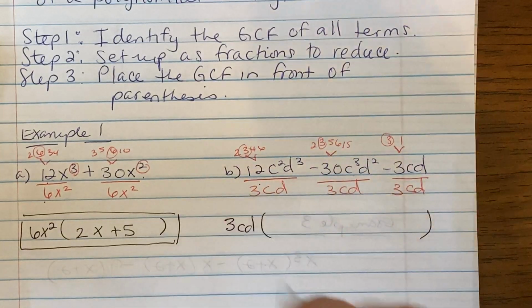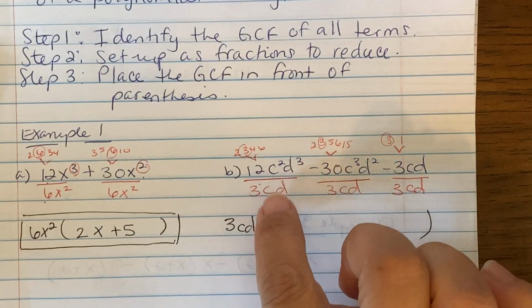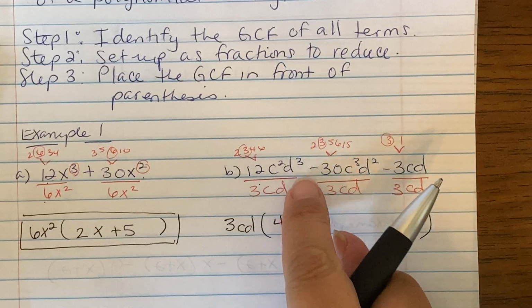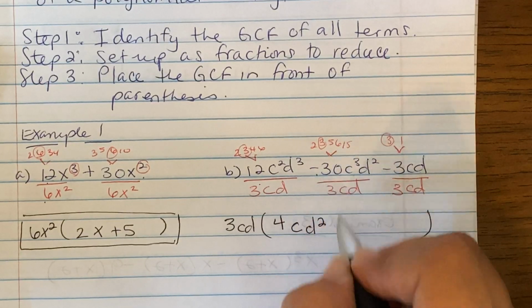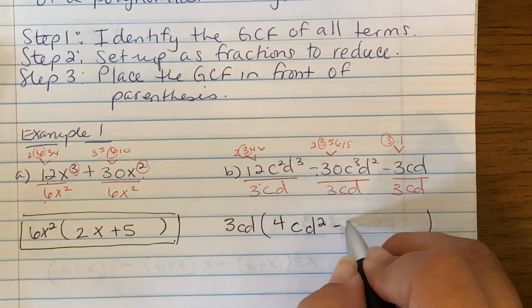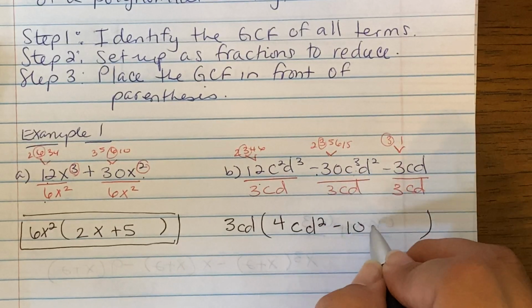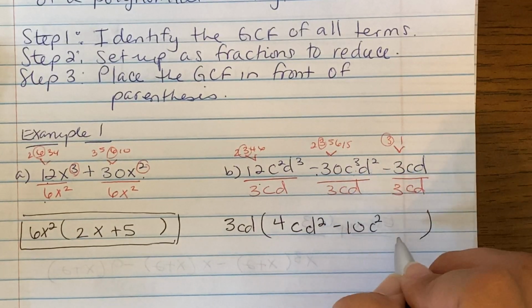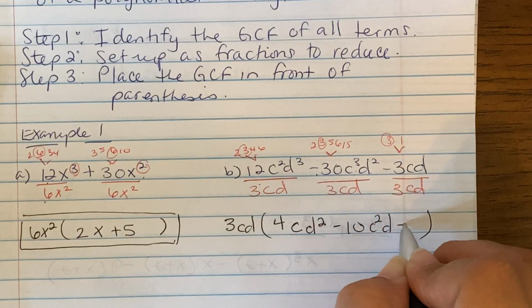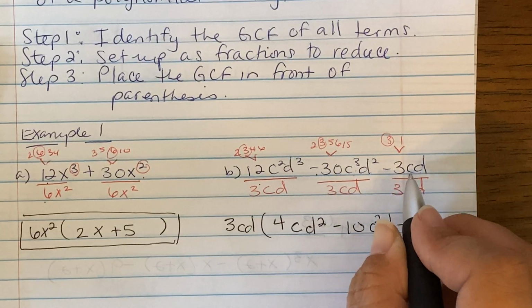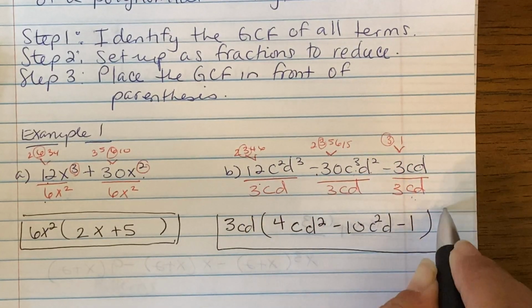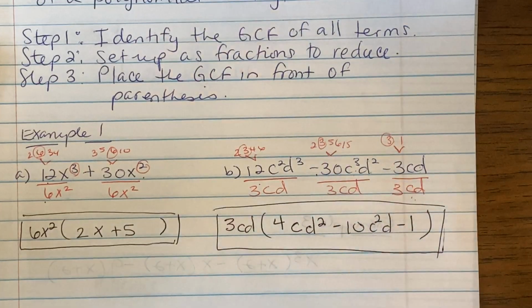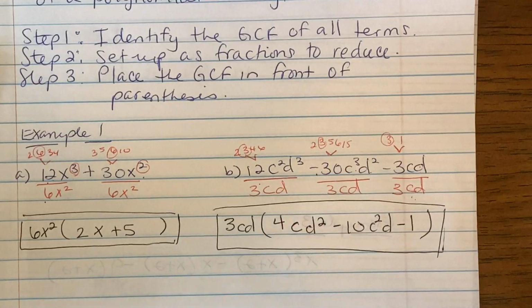So 12 divided by 3 is 4. 2 c's took 1, we have a c. 3 d's we took 1, we have 2 of them. Minus sign. 30 divided by 3 is a 10. 3 c's took 1, we have 2. 2 d's took 1, we have 1. Minus sign. 3 divided by 3 is a 1. C's and c cancel. D and d cancel. So here's our reduced form. 3cd times the parentheses 4cd squared minus 10c squared d minus 1.